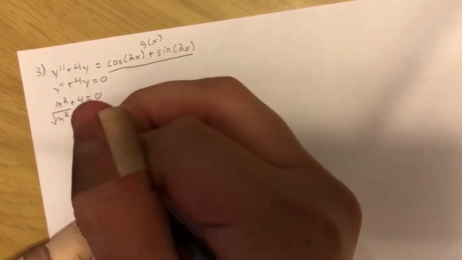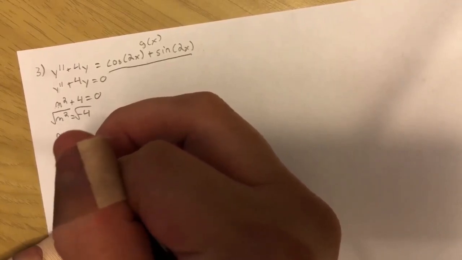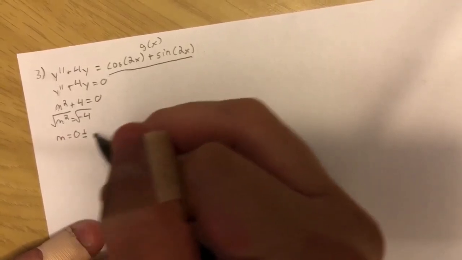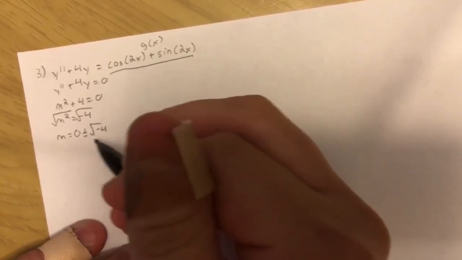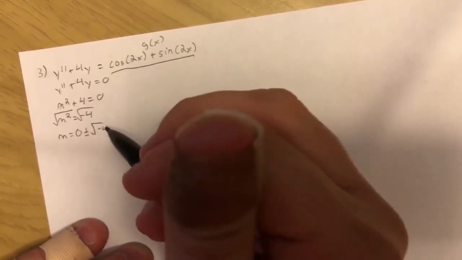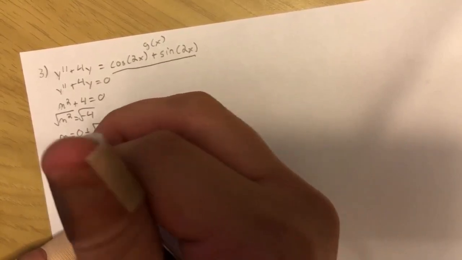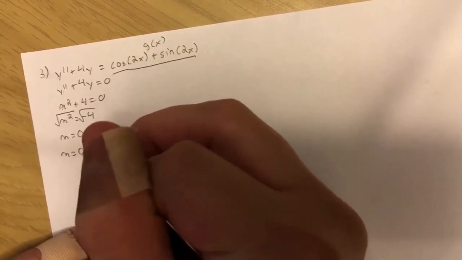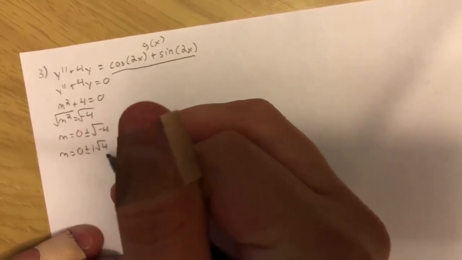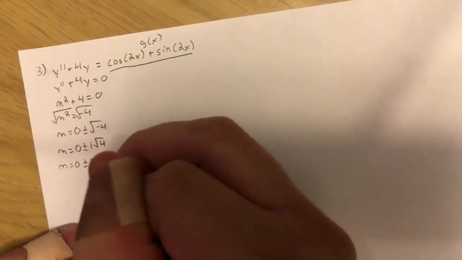We take the square root of both sides, so we find that m equals 0 plus or minus the square root of negative 4. Now, the square root of any negative number is going to be an i, so we find that m equals 0 plus or minus i times the square root of 4, which is 2, so m equals 0 plus or minus 2i.